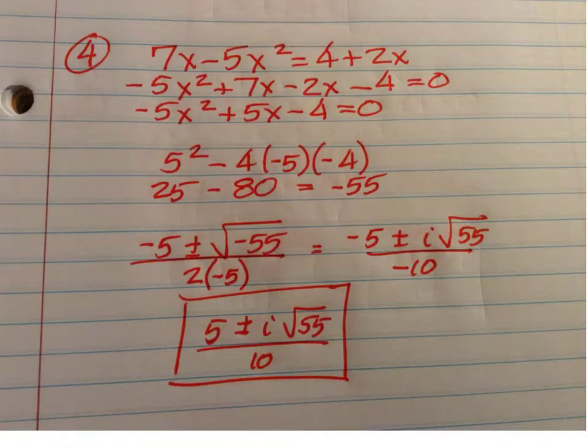4 is 5 plus or minus i square root of 55 over 10. You cannot reduce this. I know there's a 5 and a 10 there, but this spot matters as well, and there's no number there divisible by 5 or 10.